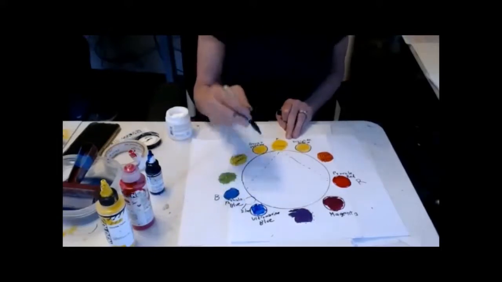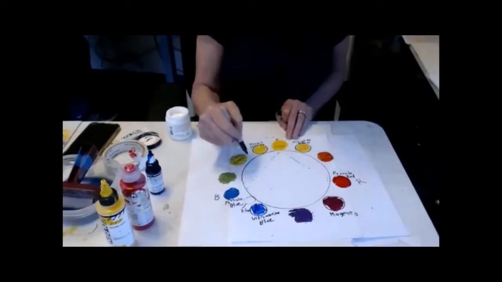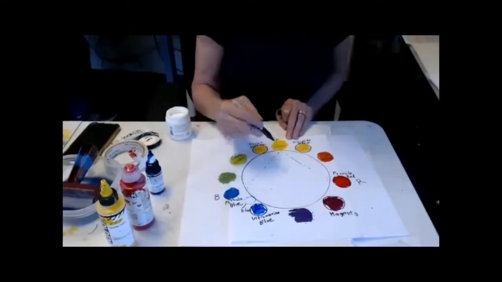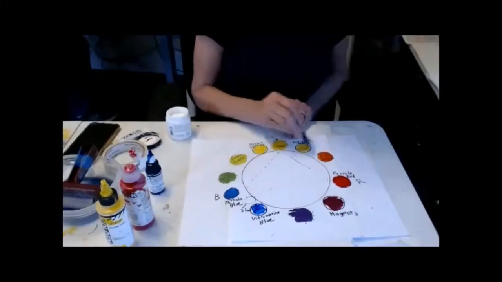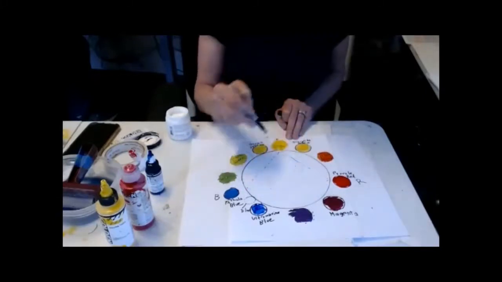So this color chart, we're not quite ready to show those yet, so we'll just skip that, but that's just what you would call these other in-between colors here, the tertiaries.